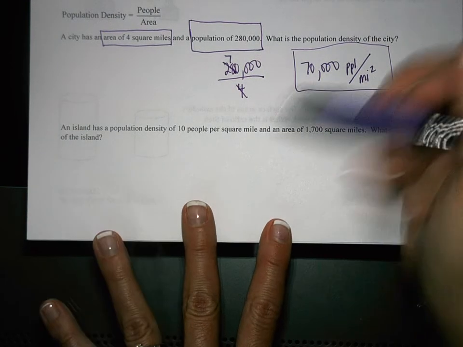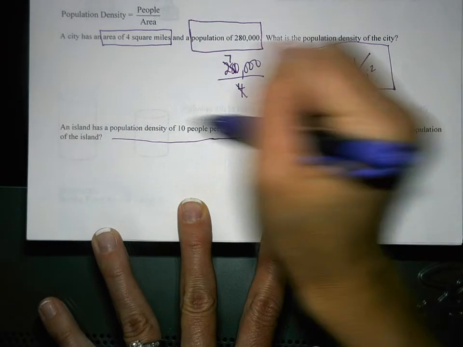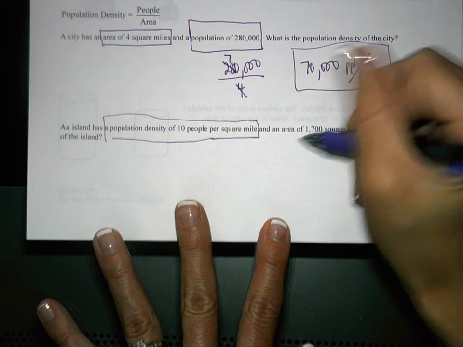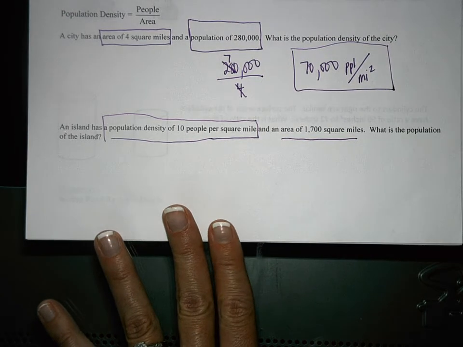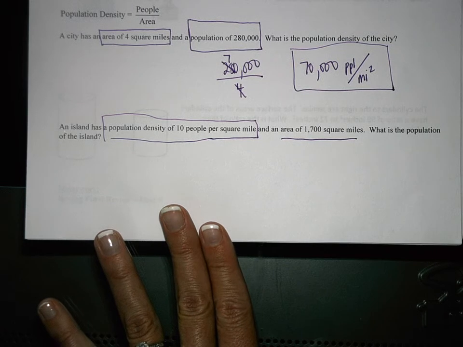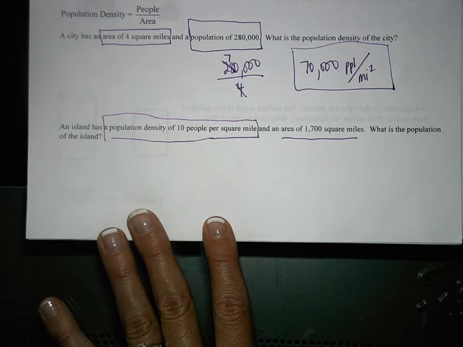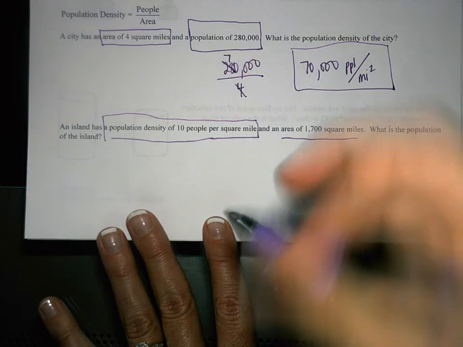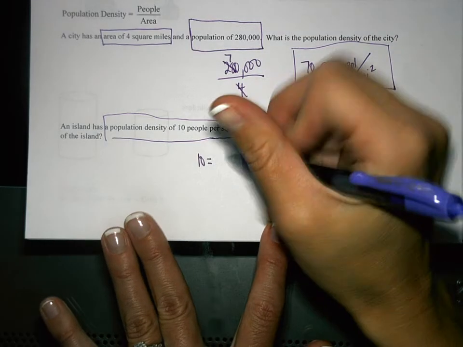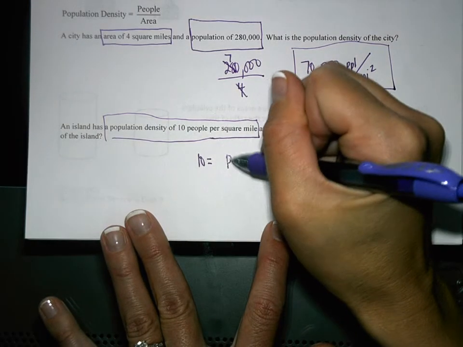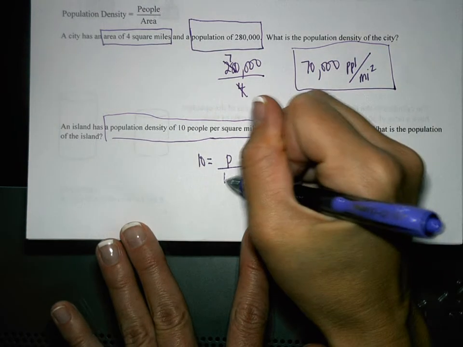An island has a population density of 10 people per square mile, and an area of 1,700 square miles. What is the population of the island? So again, population density equals people divided by area. So we have 10 equals, we don't know how many people are there, so I'm going to put a P, or you could do an X, divided by our area, which is 1,700.